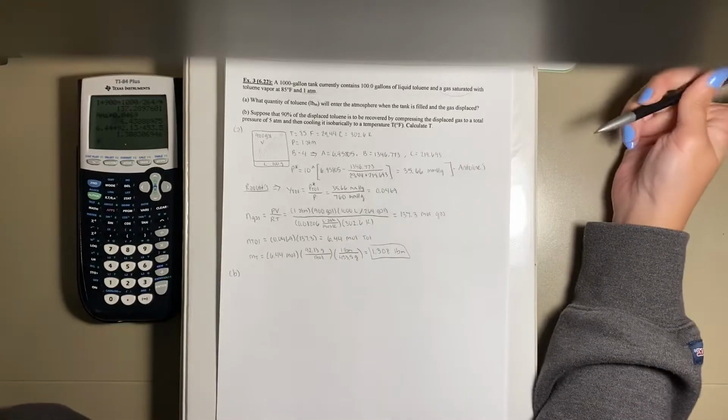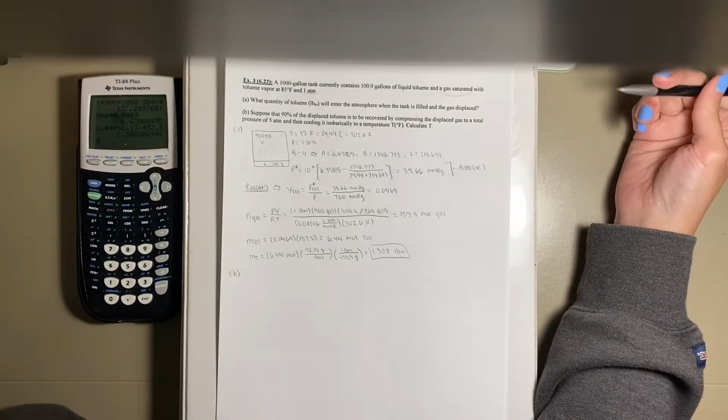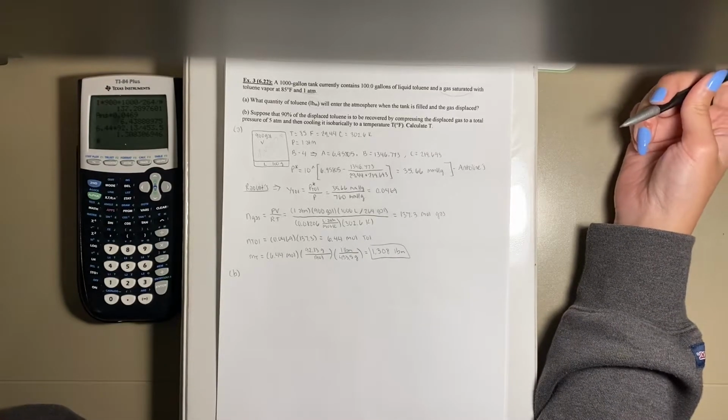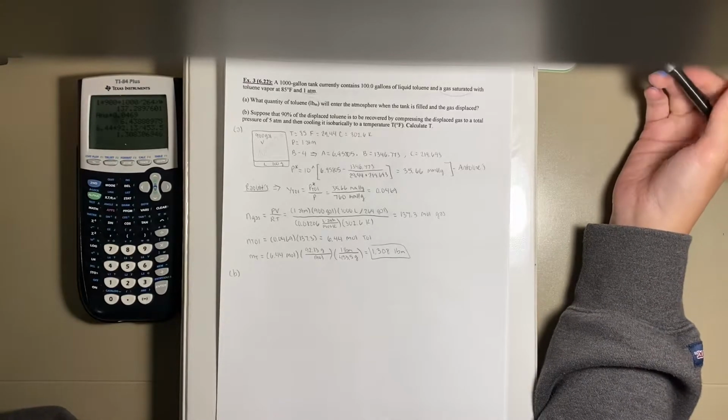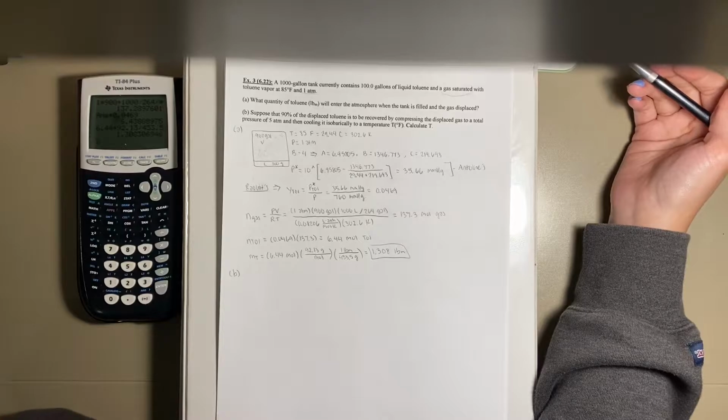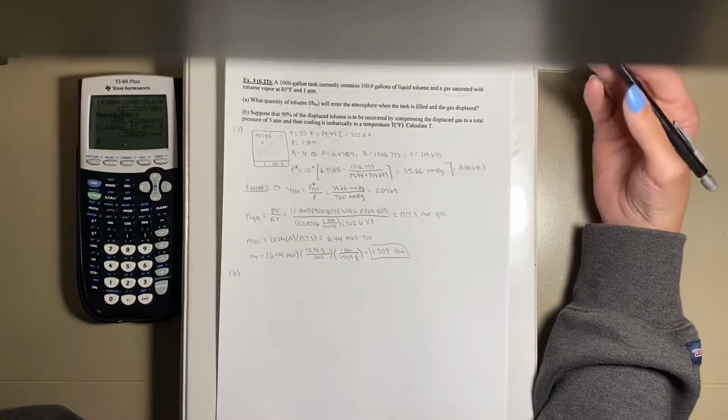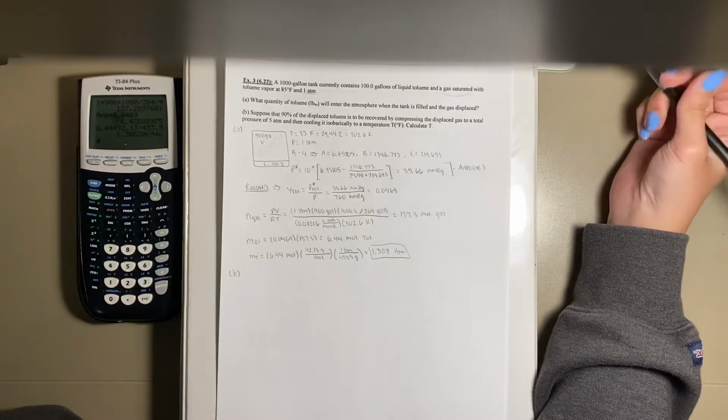Balance is to be recovered by compressing the displaced gas to a total pressure of 5 atm and then cooling it isobarically to a certain temperature. We're trying to determine what that temperature is.